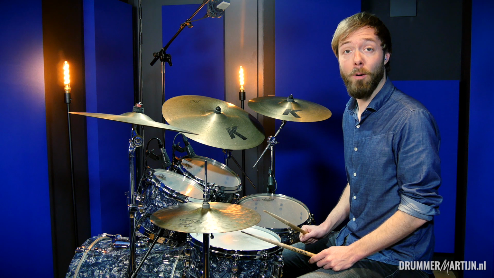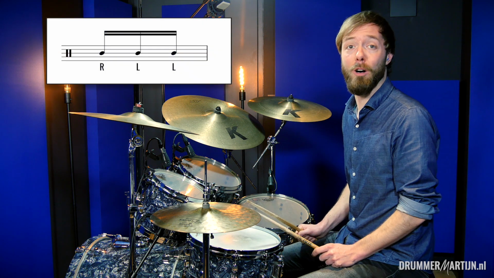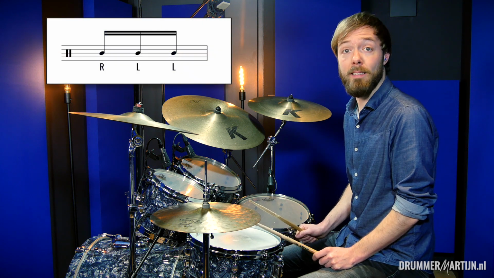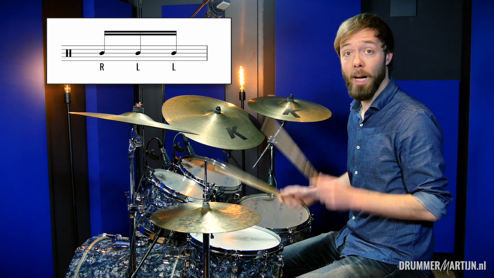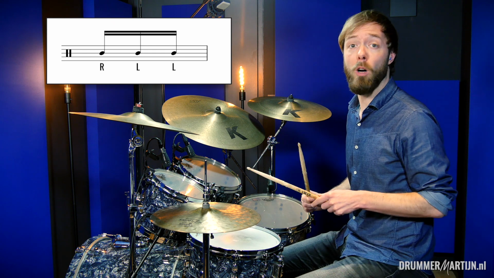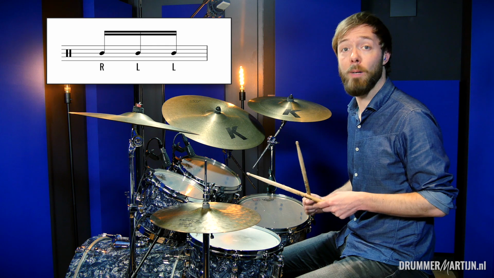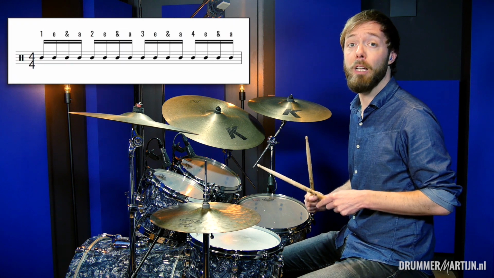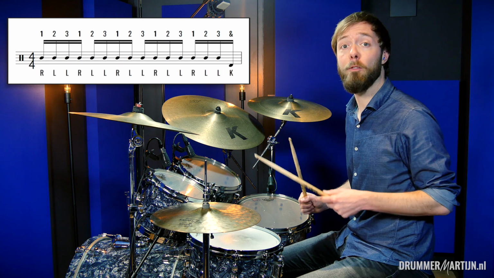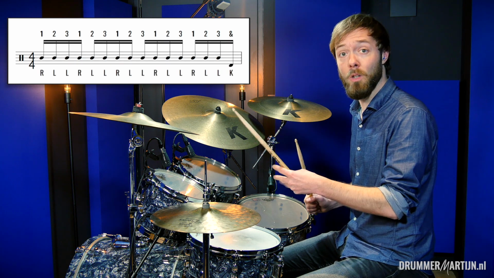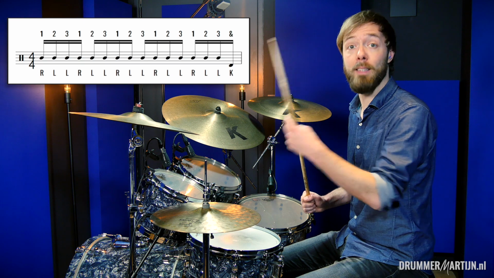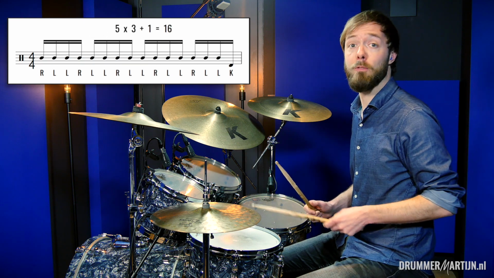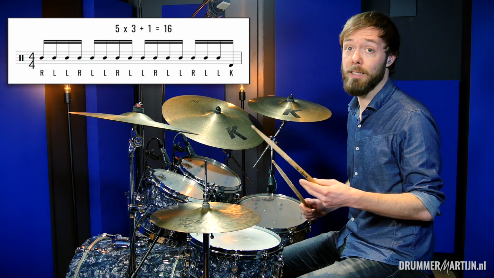As a starting point, let's pick this grouping of 3, a sequence of 16th notes with the sticking right, left, left. If you want to apply this grouping to a grid of 16th notes in 1 bar of 4/4 time, you can play it 5 times before you will have to add 1 additional note to make it to the first beat of the next bar. Because 5 times 3 plus 1 equals 16.